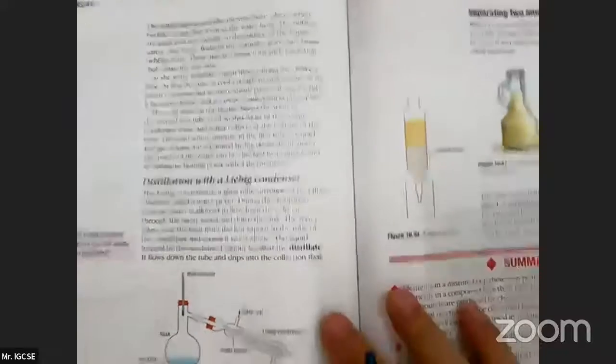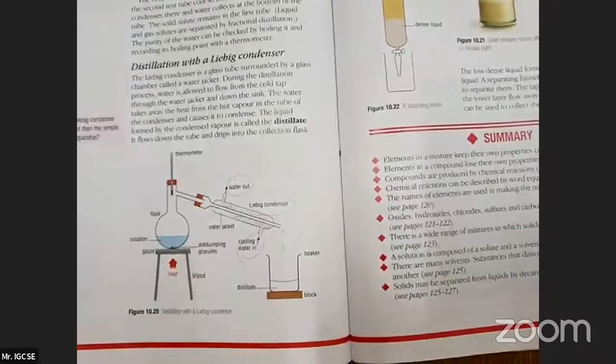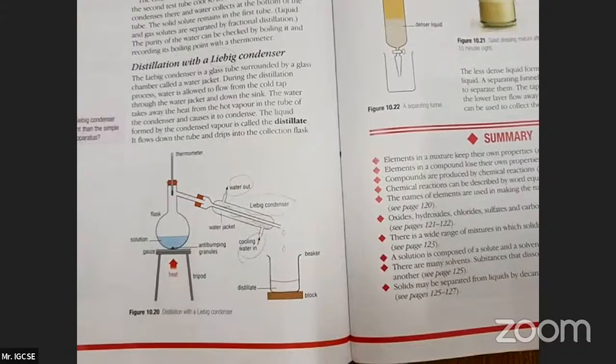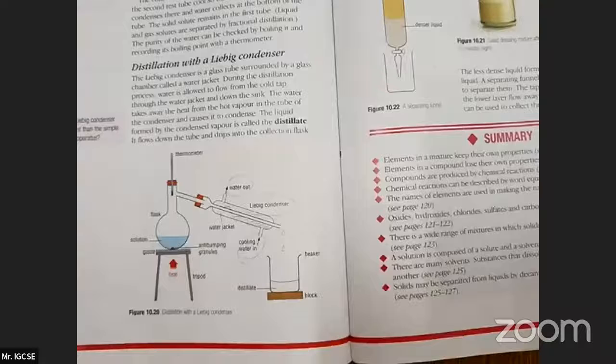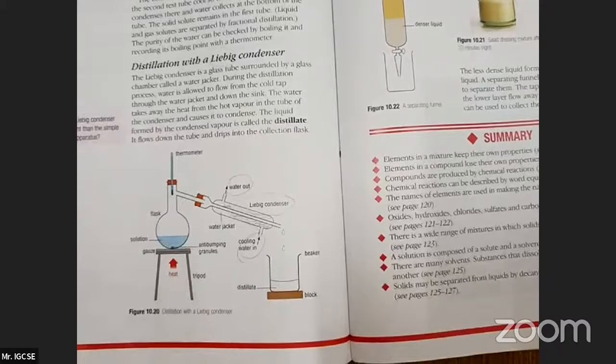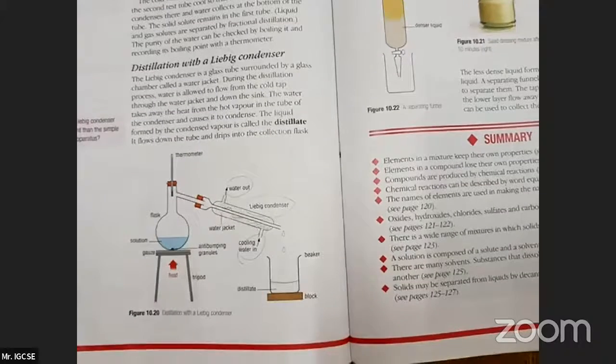So in our lab, we do it with this one. This condenser is better. The condenser is a glass tube surrounded by a glass chamber called a water jacket. During the distillation process, water is allowed to flow from the cold tap through the water jacket and down the sink. The water takes away the heat from the hot vapor in the tube and causes it to condense. The liquid formed by the condensed vapor is called distillate. It flows down and into the collection flask.